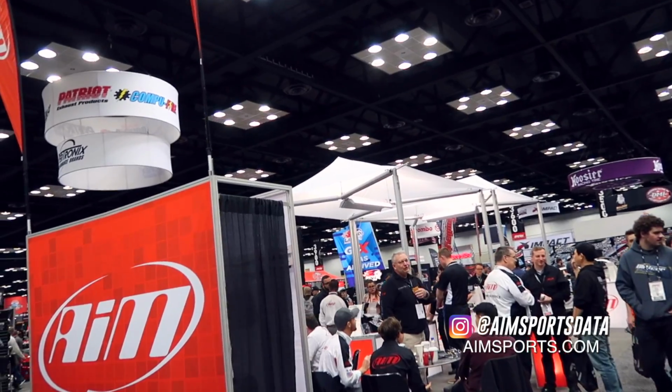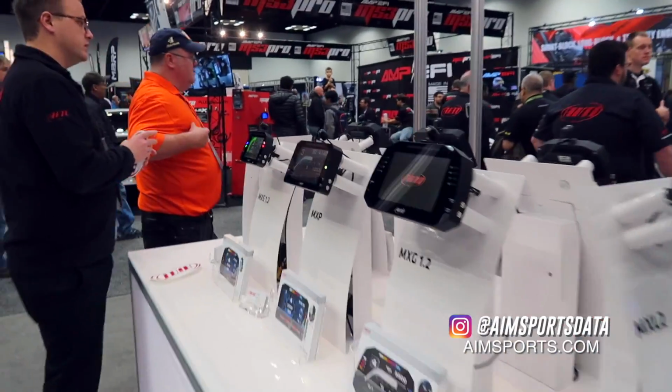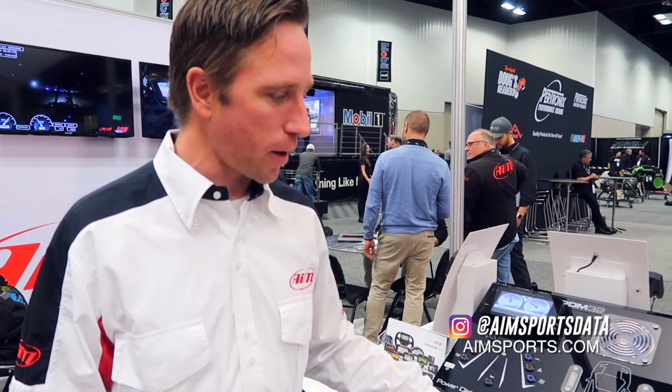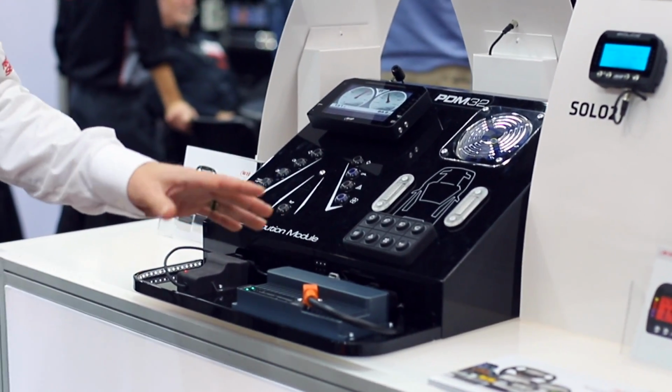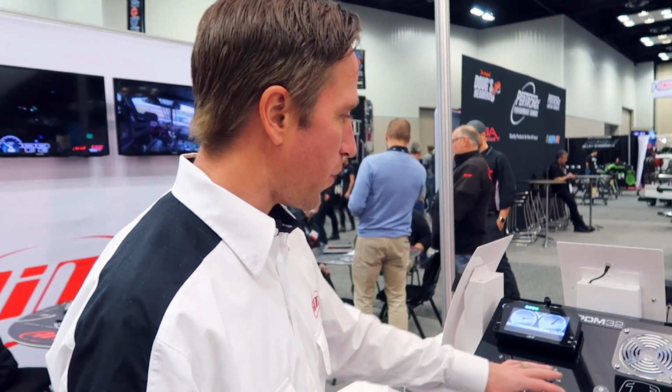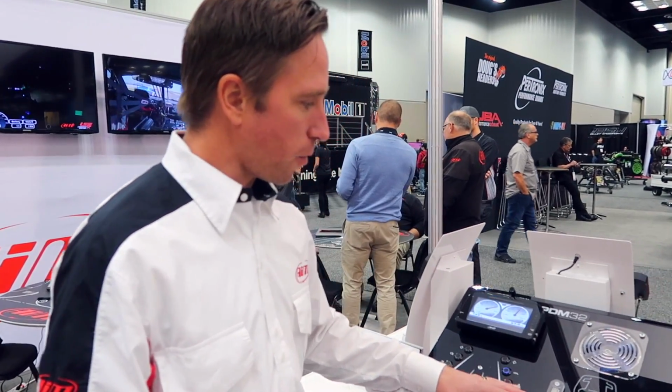Guys, Robbie with AiM here at PRI 2019, showcasing our new PDM 32 output PDM, also data logging, capable of 120 amp continuous power. Here we have a display of our PDM 32, and it goes over the most common uses for a PDM device.